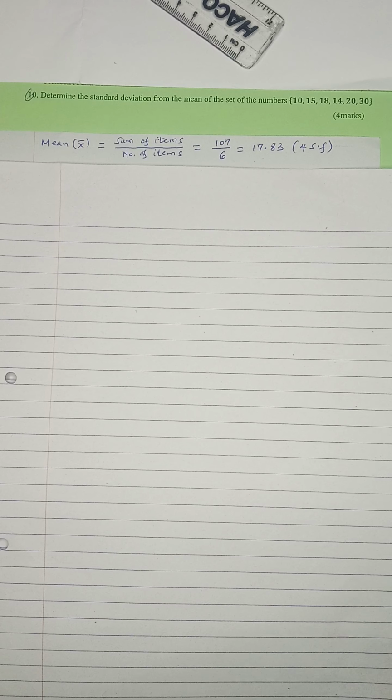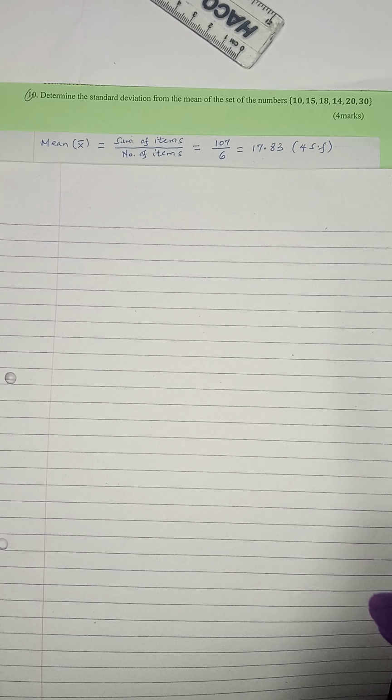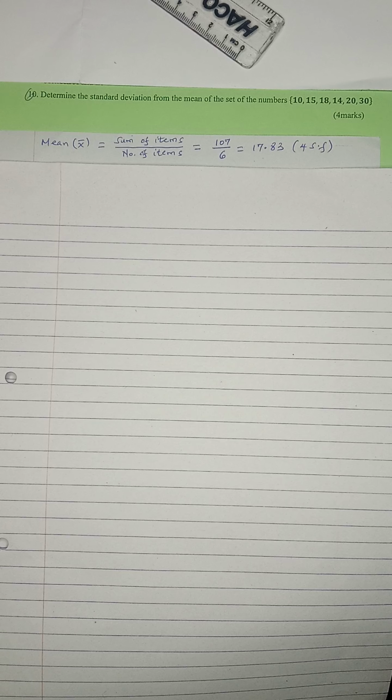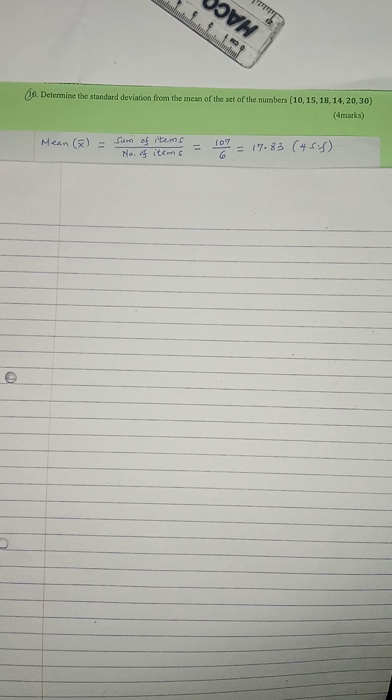The mean x bar is the sum of the items. We add the individual numbers and divide by their number. When you add the individual numbers, you should get 107. Then there are 6 items if you count. So you divide by 6, and the answer will be given as 17.83. That is if I round off to 4 significant figures, because the answer was much longer.